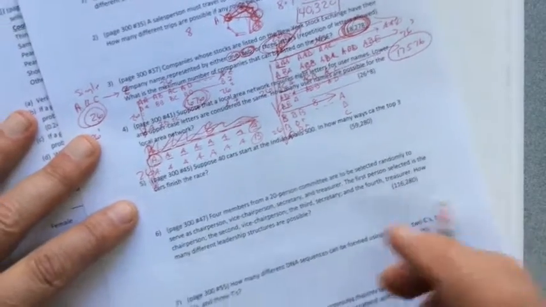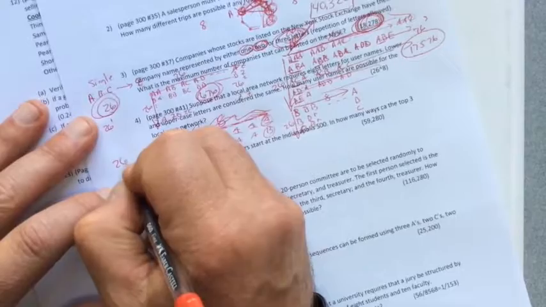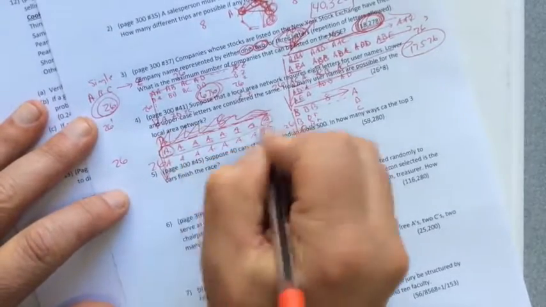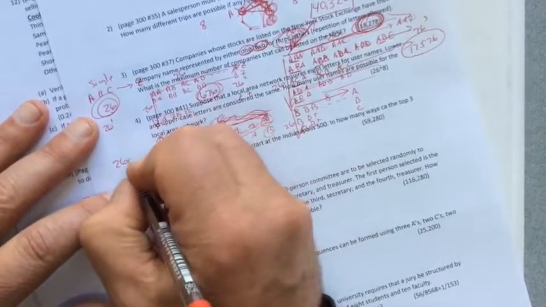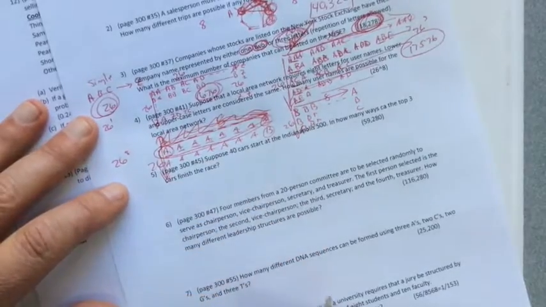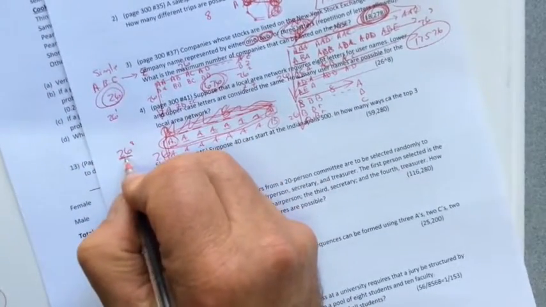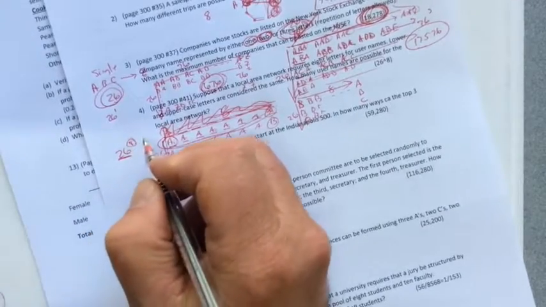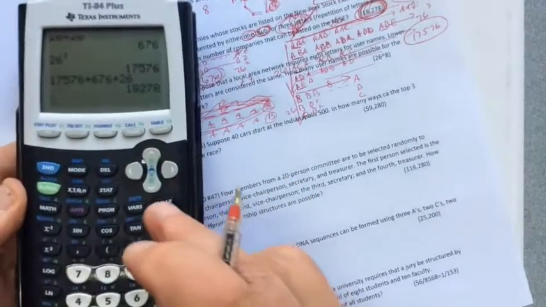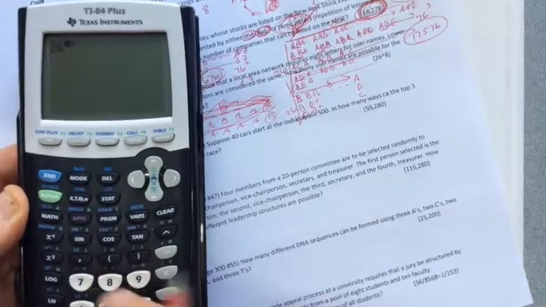Oh, this might be too hard to draw. We have 26 letters, and we get to pick 8 of them. Well, it's 26 to the 8th power. I'm not sure how to draw that. If we have 26 possibilities, and they can be in 8 different spots, it's just 26 to the 8th power.